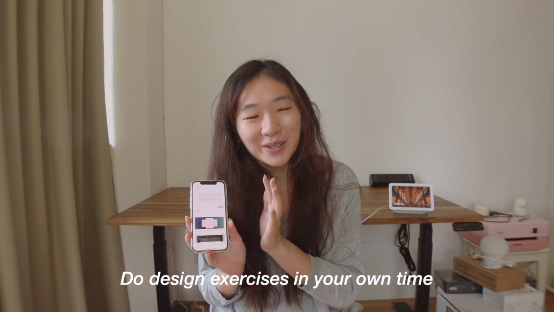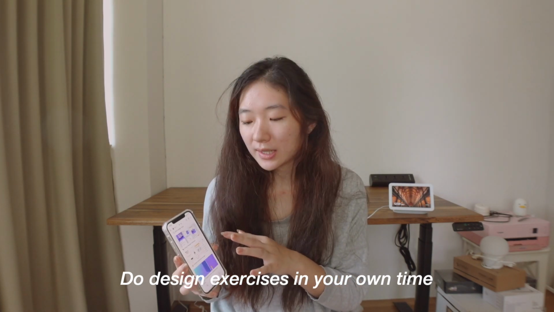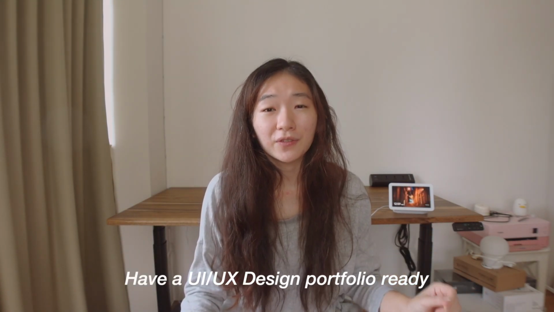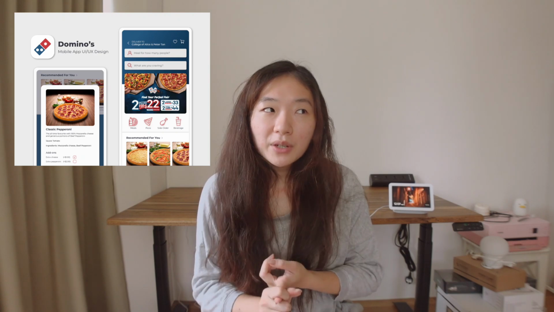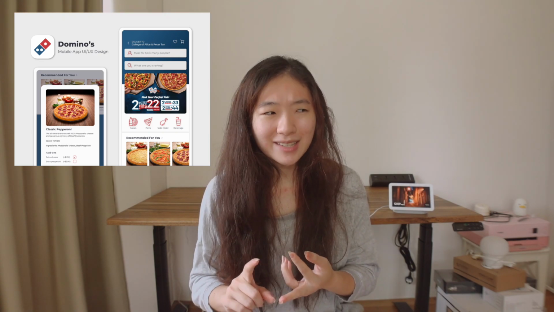In fact, even in my Notion pack, I did compile some product design exercises in there, and I think that really helped me in starting my portfolio, which is the next point. Starting a portfolio is probably the first step in getting a UI UX design job, not even freelancing, but even an internship or a job. Really work on your portfolio first. Through these design exercises, I actually did Domino's mobile application. I redesigned Harper Kristen's website and just different things like that to practice UI UX design.